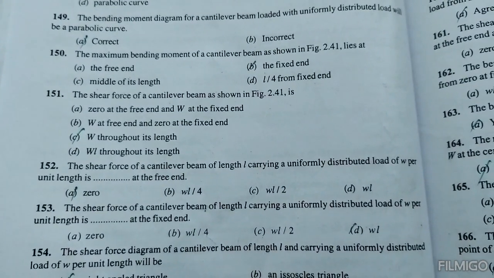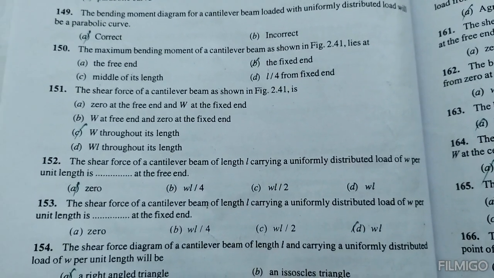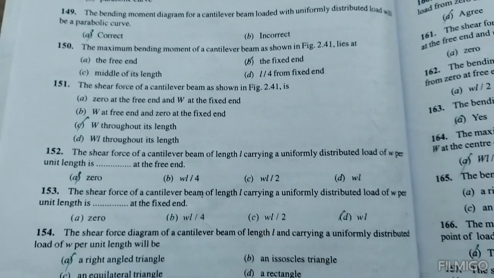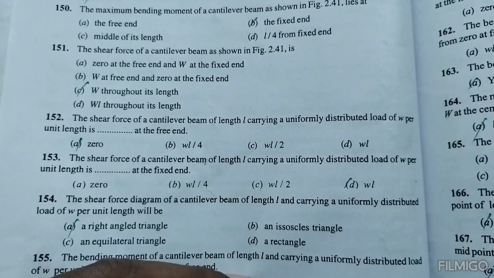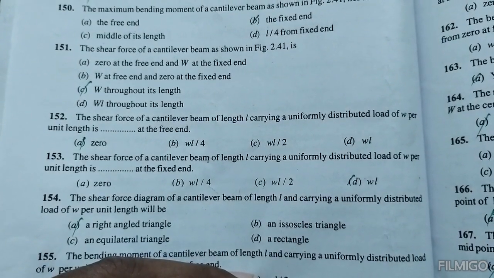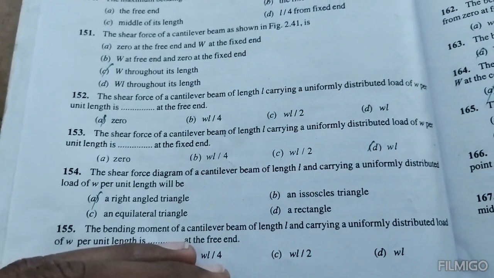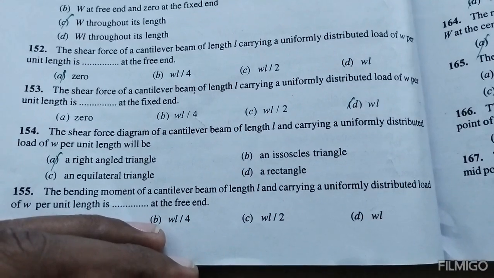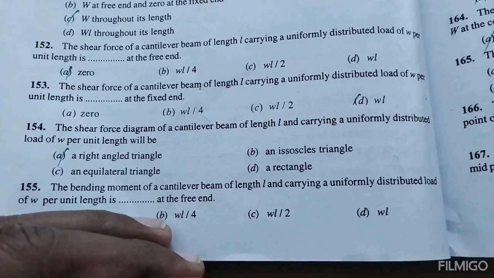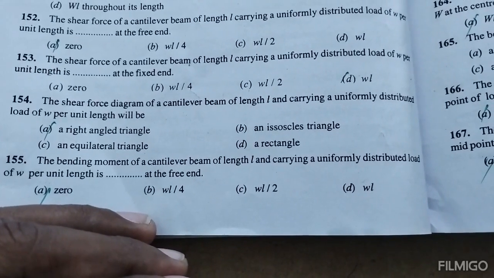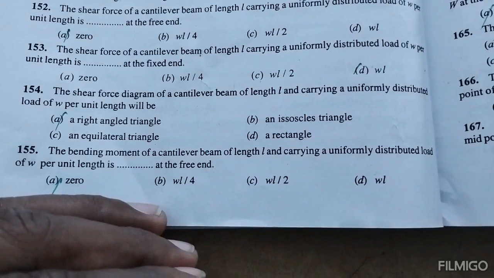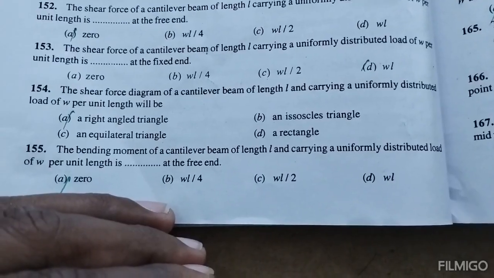The shear force of a cantilever beam of length L carrying a uniformly distributed load W per unit length is 0 at the free end. The shear force at the fixed end is WL. The shear force diagram of a cantilever beam of length L carrying a uniformly distributed load W per unit length will be a right angle triangle. The bending moment of such a cantilever beam at the free end is 0.